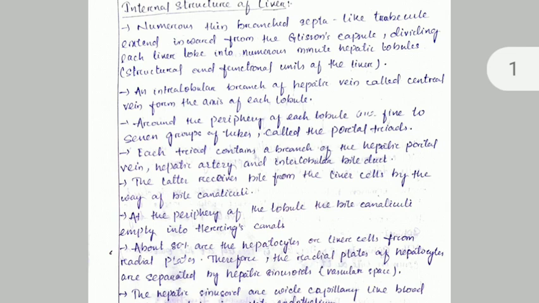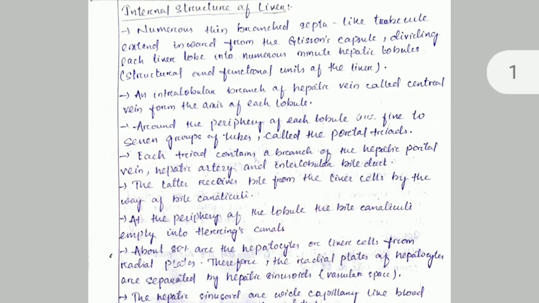Each triad contains a branch of hepatic portal vein, hepatic artery and intralobular bile duct. The latter receives bile from the liver cells by way of bile canaliculi.